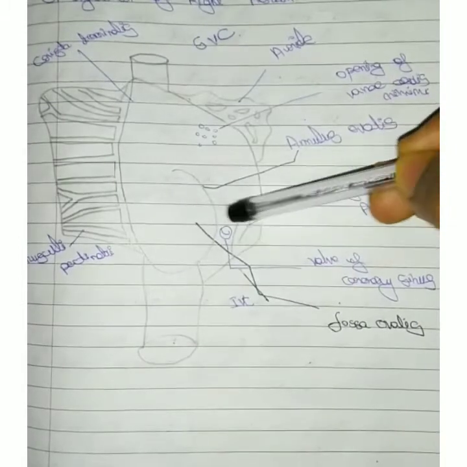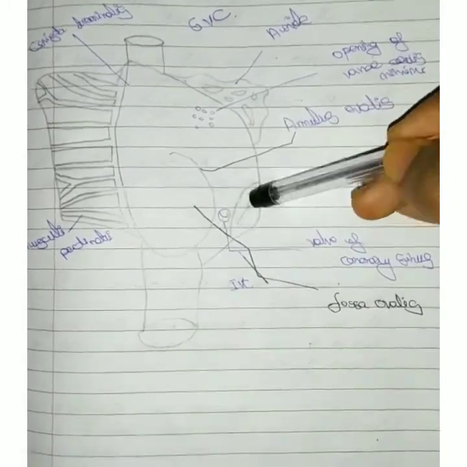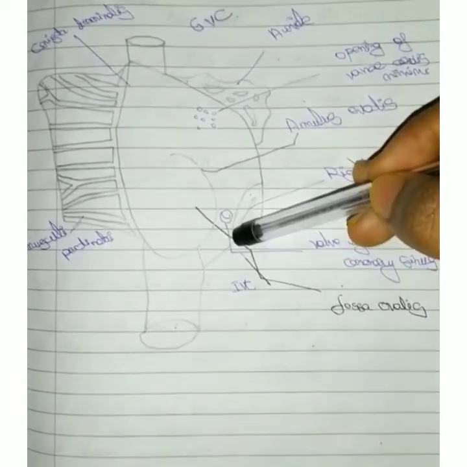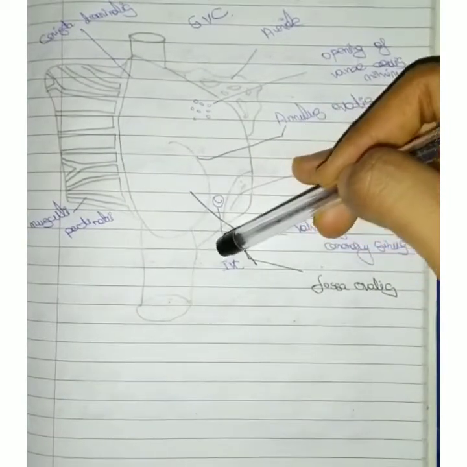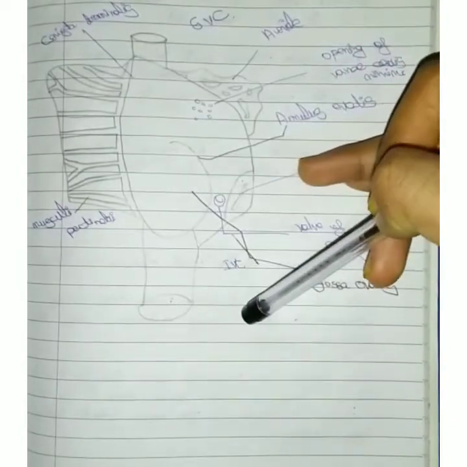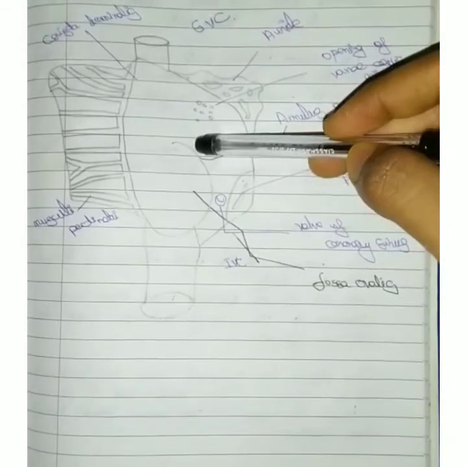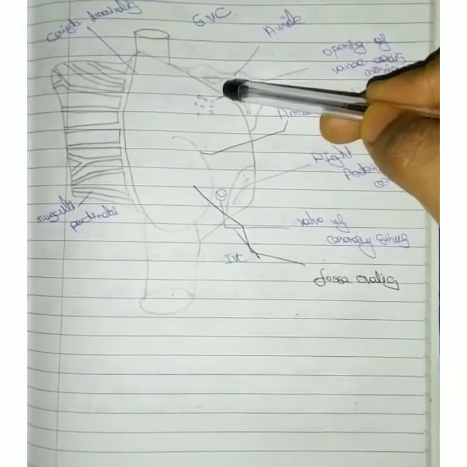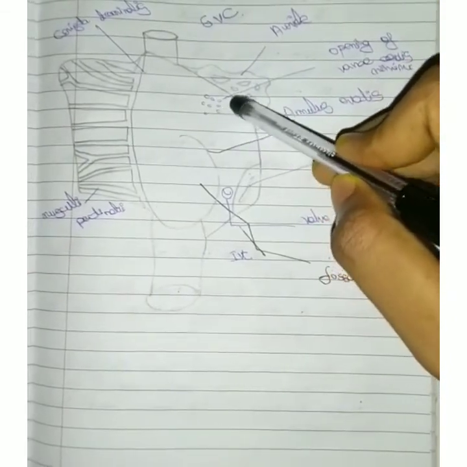Opening of coronary sinus, which drains the blood from the heart. It is guarded by the rudimentary non-functioning valve known as Thebesian valve. And another opening is tricuspid valve, through which blood from the right atrium goes to the right ventricle. It is the largest valve that is present in the right atrium, known as tricuspid valve. And it also has small openings for veins.